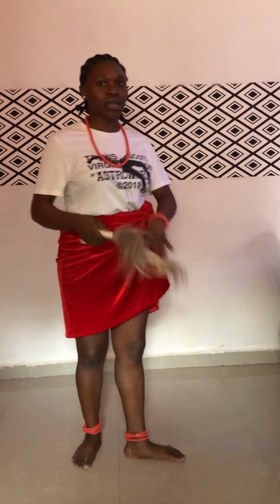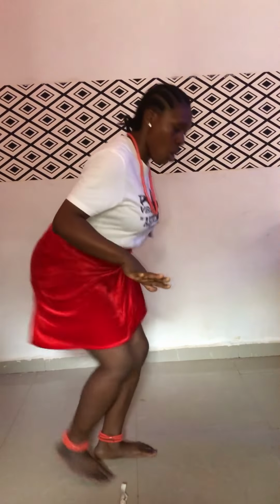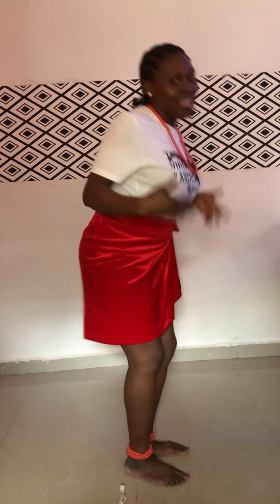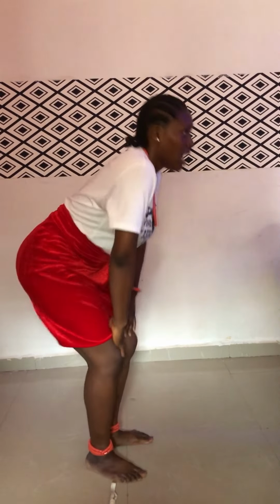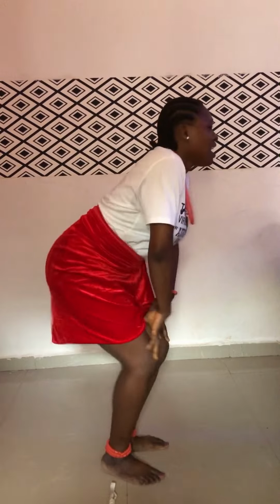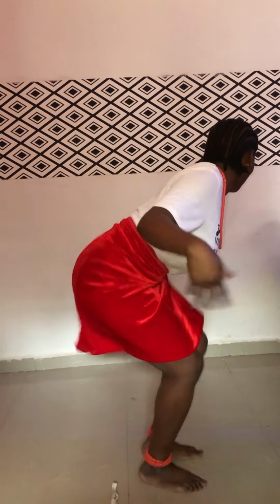But it's not as if you can't dance this without a handkerchief. For instance, let me go to this thing. Let's go. 1, 2, 3, 4. You see the way I placed my hand. You can do your hand like this. 2, 3, 4. Like I said, it requires the movement of your hand. You cannot just put your hand like this and you'll be dancing. No, you have to move it.